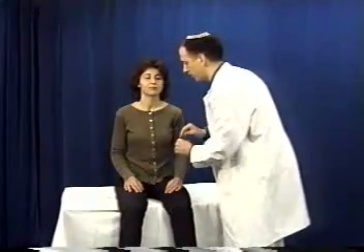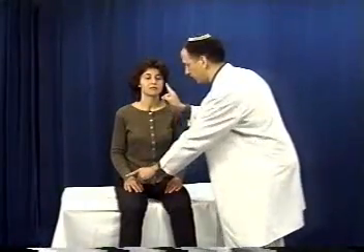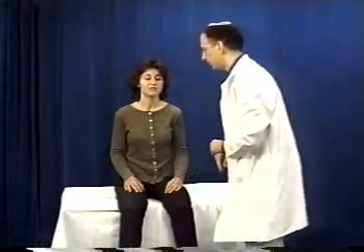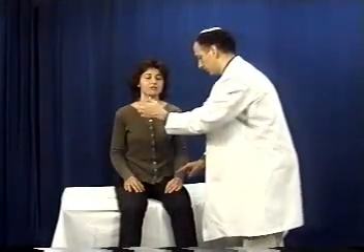Left side of the face and right hand. Left side of the face. Left side of the face and right hand. Both sides of the face. Left hand. Left hand and right side of the face. Right side of the face. Right side of the face. Right side of the face and left hand. Both hands. Very good.